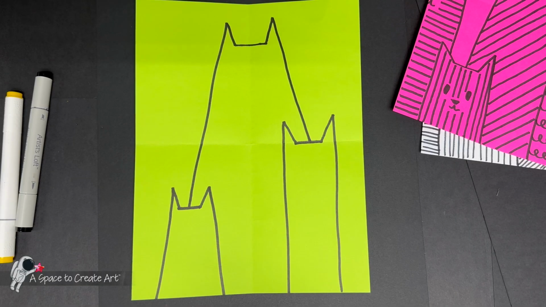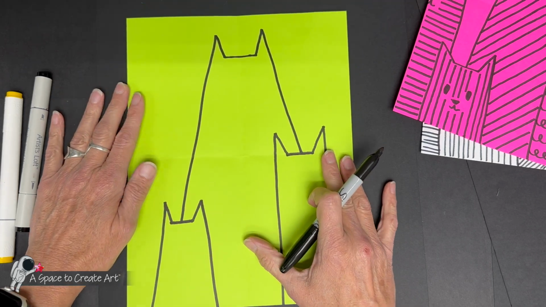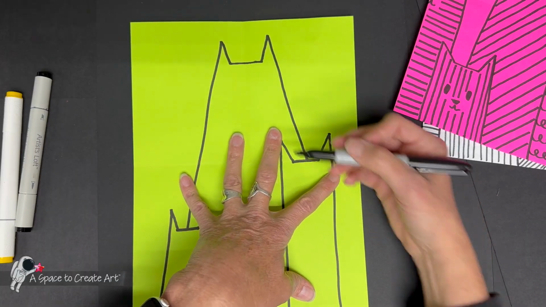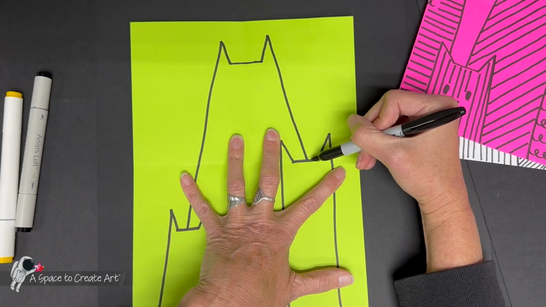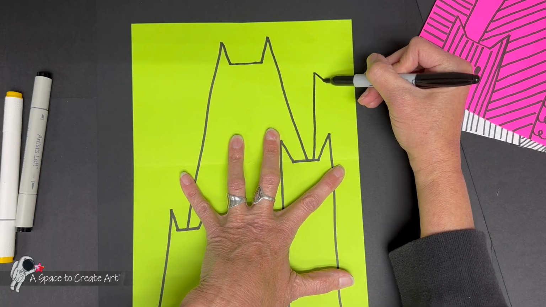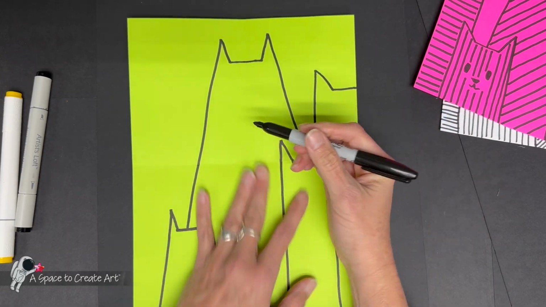Now, if that's enough cats for you, I understand, you can stop. But we're going to add 2 more in case you want to add 2 more to your art. And the way you're going to do this one is you're going to start again towards the center of this cat's head, go up about halfway, come back down, and then over. So he's going to go off the edge of the page.